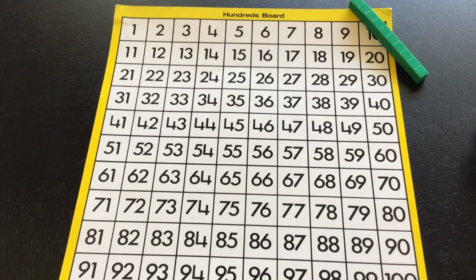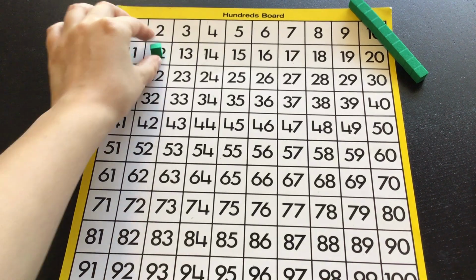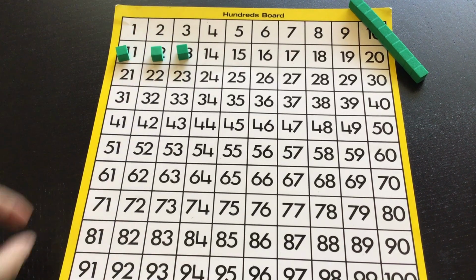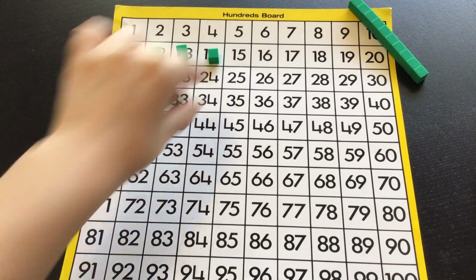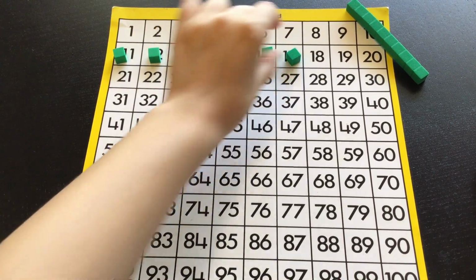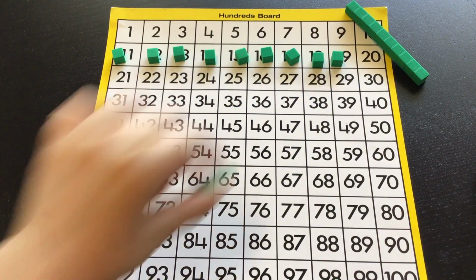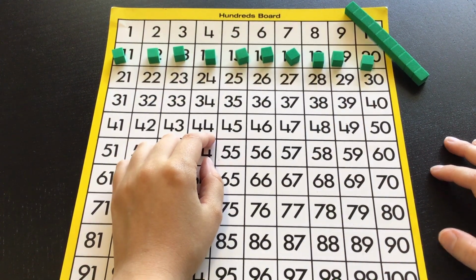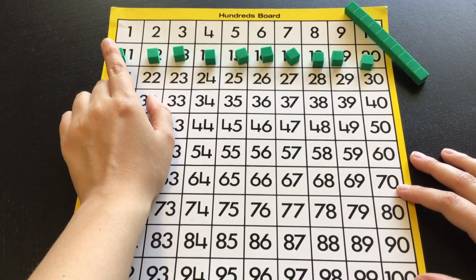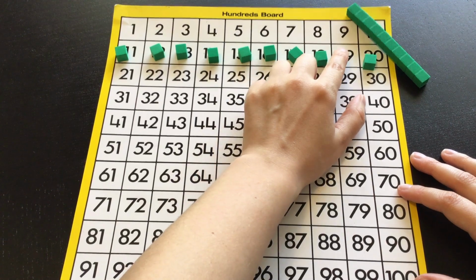So we've got 10. Let's go with our cubes again. 11, 12, 13, 14, 15, 16, 17, 18, 19, 20. Now let's count my ones cubes to see how many we have. 1, 2, 3, 4, 5, 6, 7, 8, 9, 10.